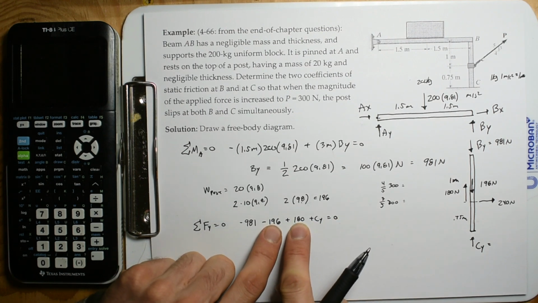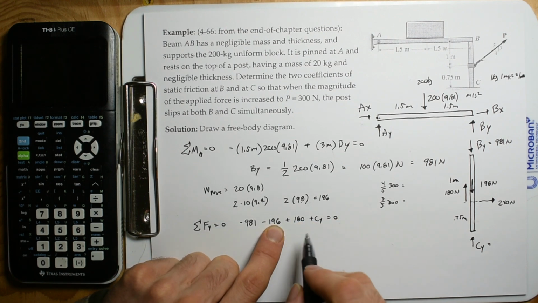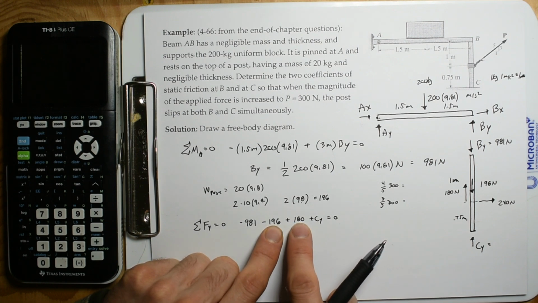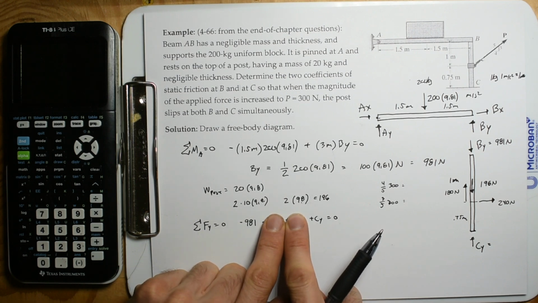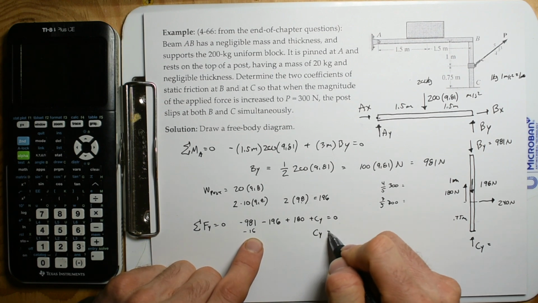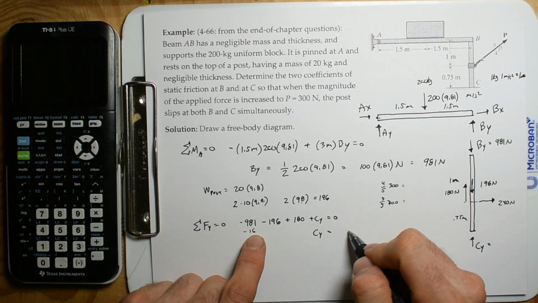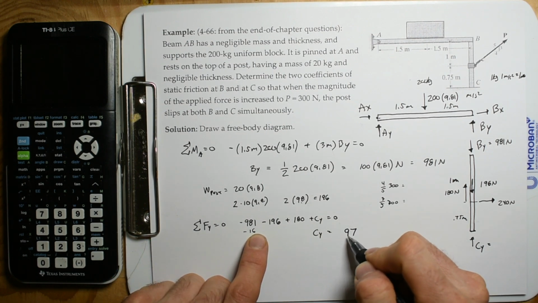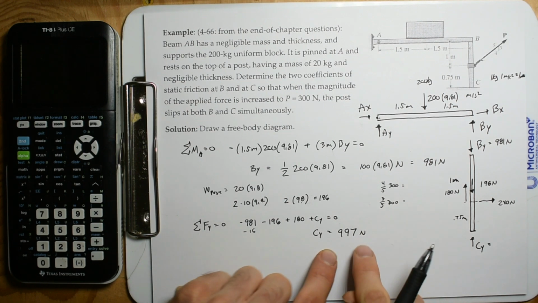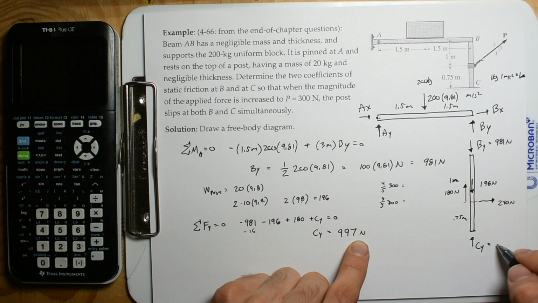This is just going to be 16. So after we do negative 196 plus 180, we're going to have negative 16. So Cy is going to be adding these. We're going to have negative 799. So there you go. So Cy is 997 newtons.